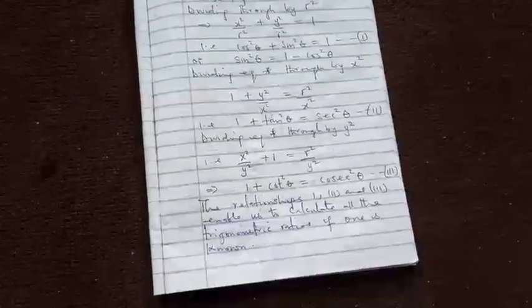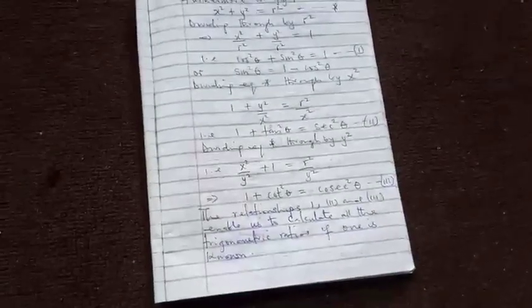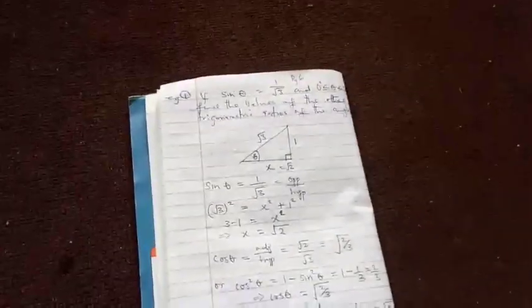The relationships 1, 2, and 3 enable us to calculate all the trig ratios. If one of the ratios is known, we could get all the remaining 5 trig ratios. Now let's look at an example on this. On page 6, if sin theta is 1 over root 3 and theta lies between 0 and 90 degrees, find the values of the other trig ratios.